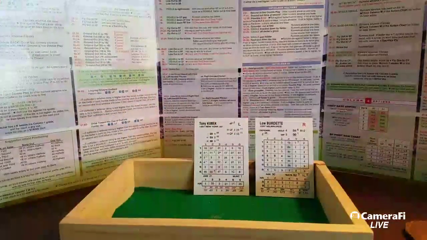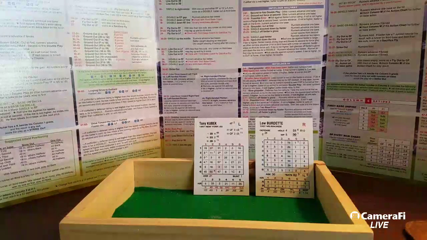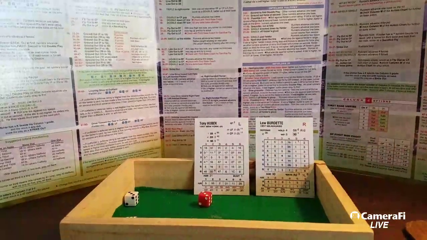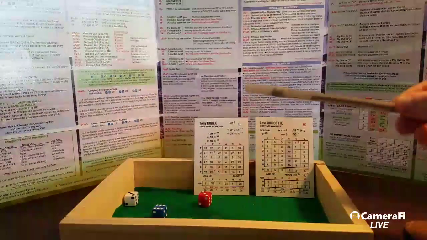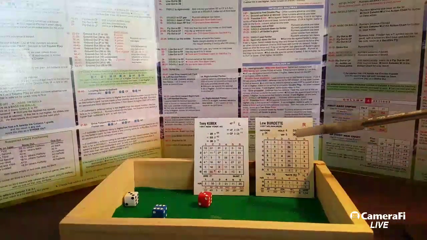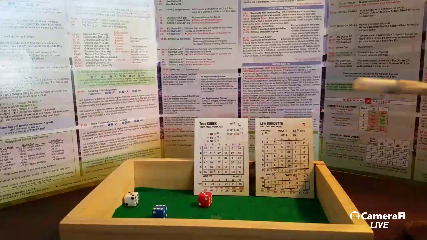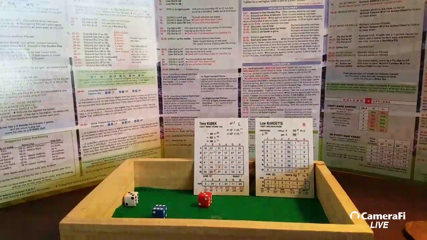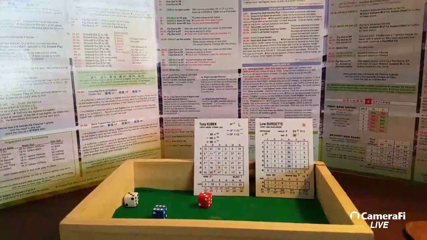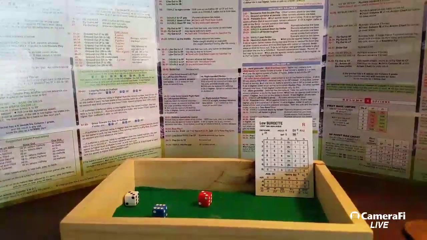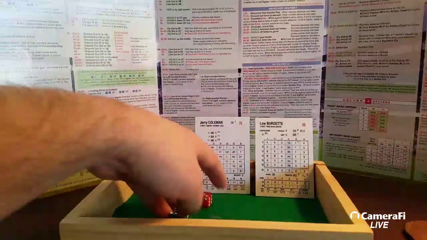2 outs, the base is empty for Tony Kubek, and Burdette 1 out away from a complete game victory. It's a 3-3-6. 3-3 for Kubek is a 5. A 3-6 is a 5. It's a total of 10 in column 3, and that is a single to right field, so at least Kubek says, I'm not going to be the last out. So he gets a 2-out single, brings up Jerry Coleman.